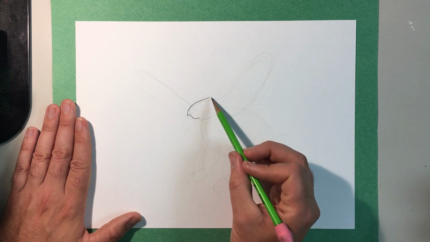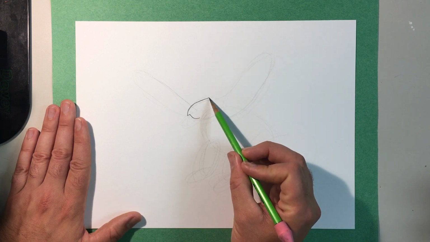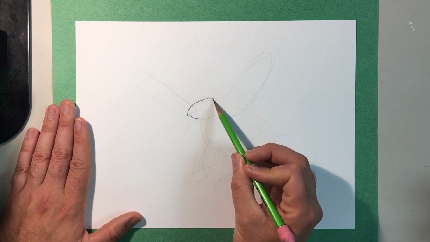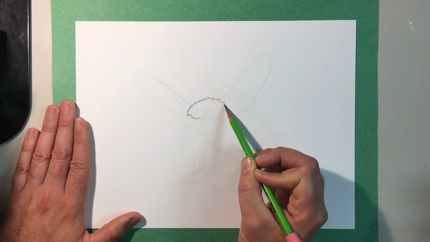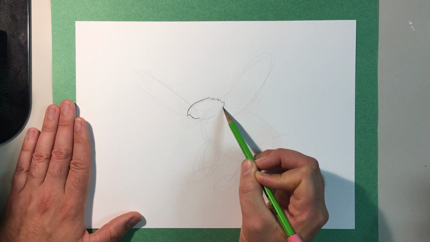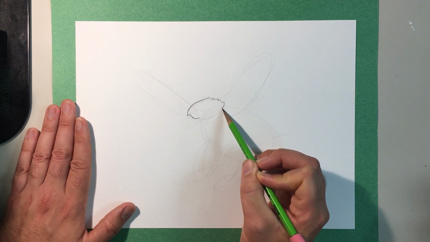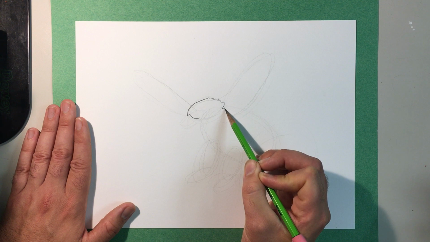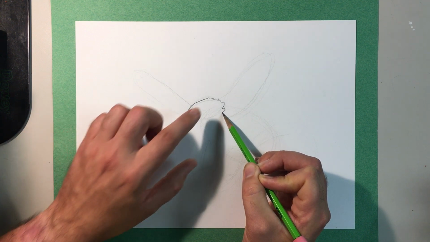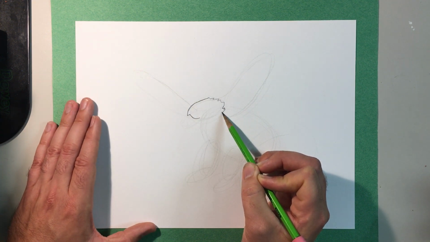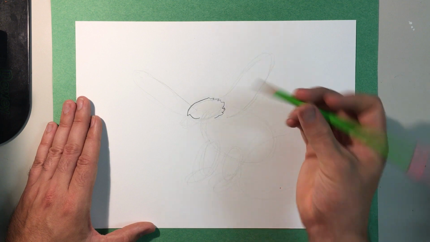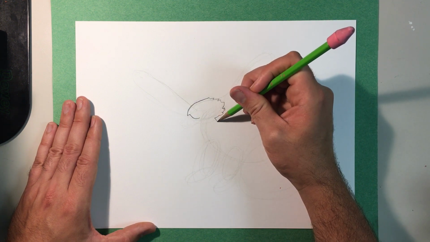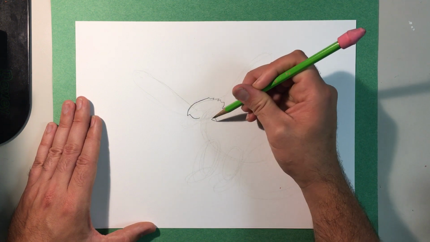Okay. Now at the back part of the head, this is where the white meets up against the brown. And you kind of want the texture to look nice and feathery. So I'm just kind of creating a feathery texture. Just like that.